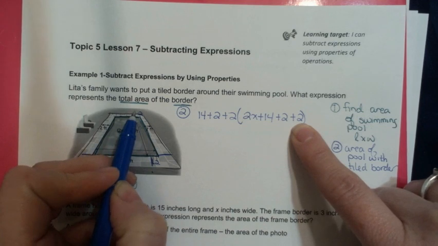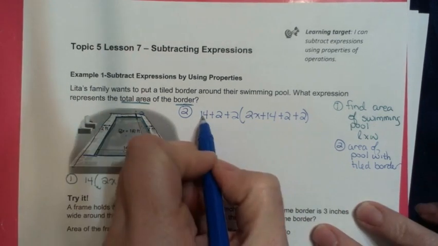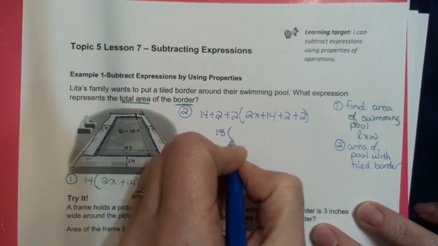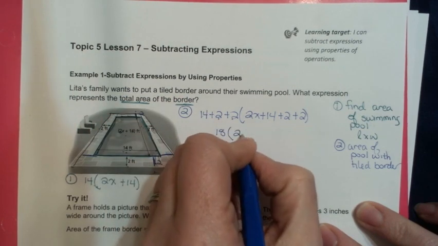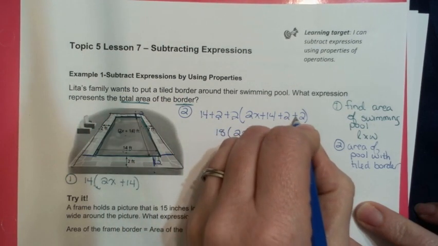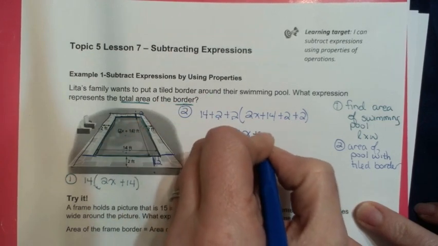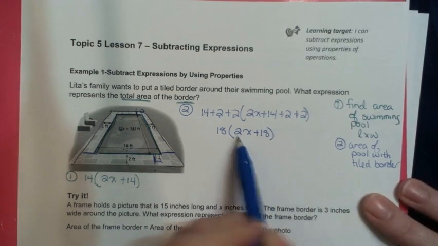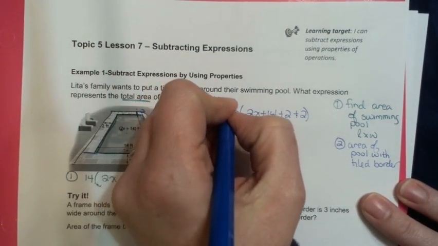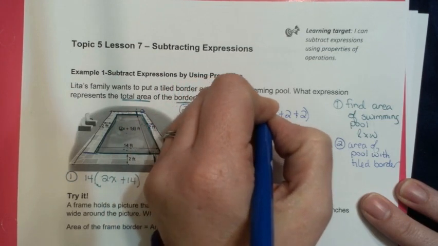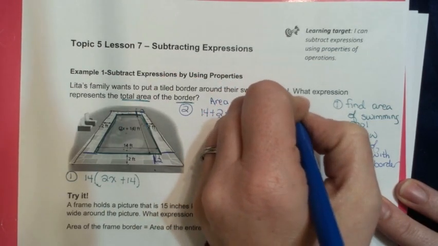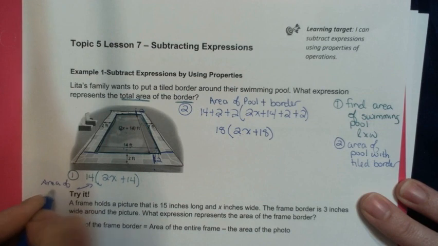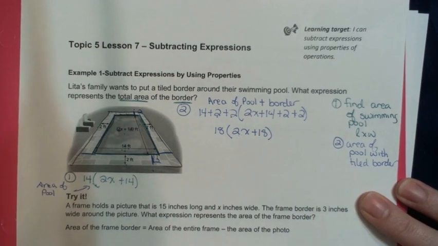So now what you're going to do is combine like terms to simplify. So 14 plus 2 is 16, plus another 2 is 18. And 2x stays there because there's no other x's, but 14 plus 2 will be another 18. Okay, so that is now the area of the pool plus the border. And this is the area of the pool.